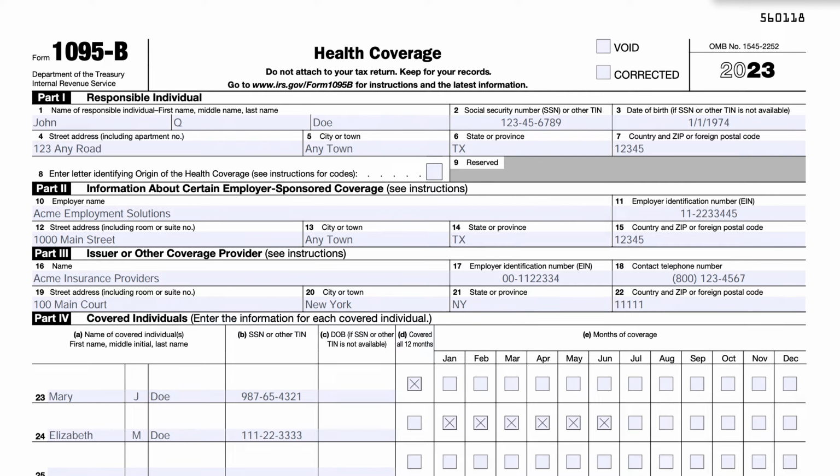Over IRS Form 1095-B, which is the health coverage information return that you might receive under certain circumstances if you received health coverage from a place other than the healthcare exchange or something known as a large employer. So basically, this provides information for you as the taxpayer on whether or not you were covered under what's known as minimum essential coverage for tax purposes.